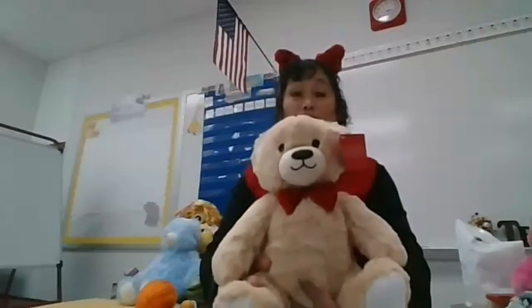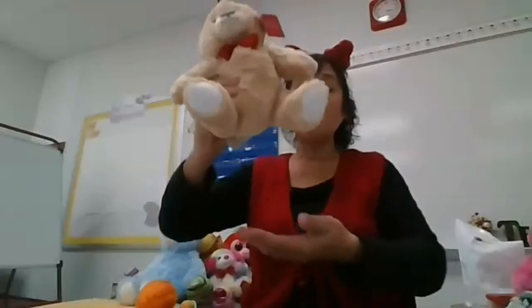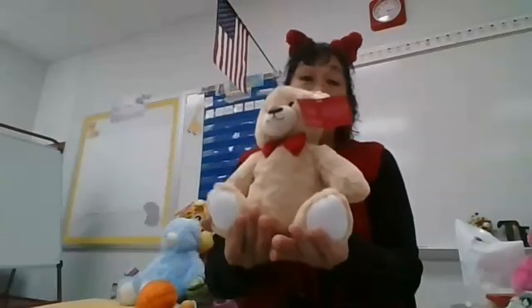Okay, this is Miss Lovak again, using my little bear friend to help me teach you some of the words that you need. So this bear right now is in front of me. See, he's in front of me. Now he is behind me. Okay, now he is on me because when something is touching, he is on my hand.